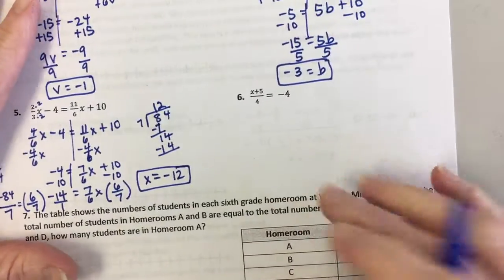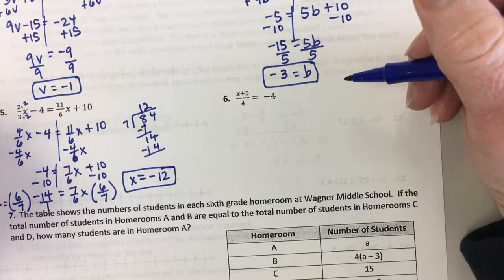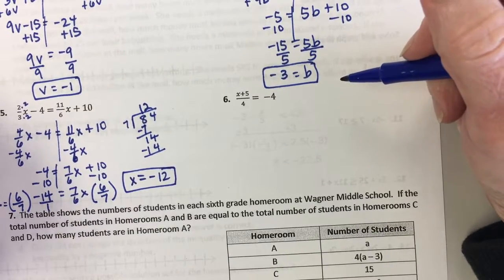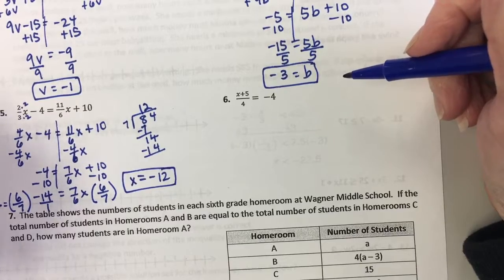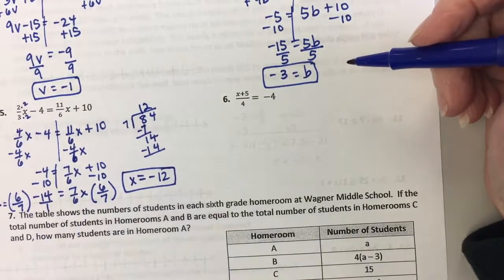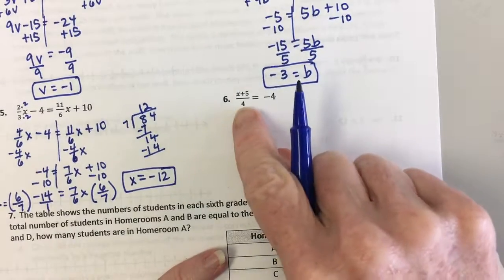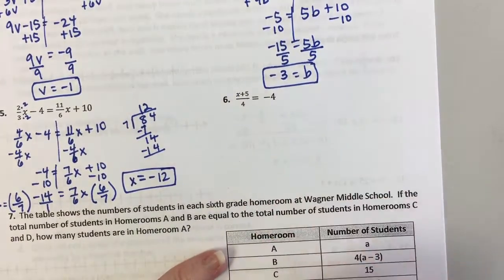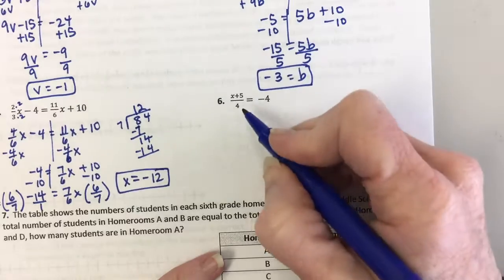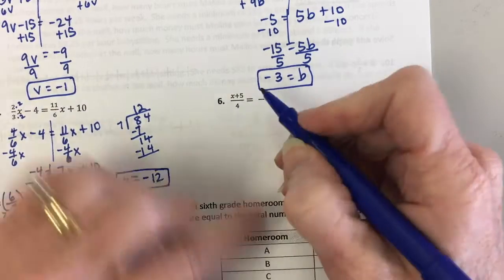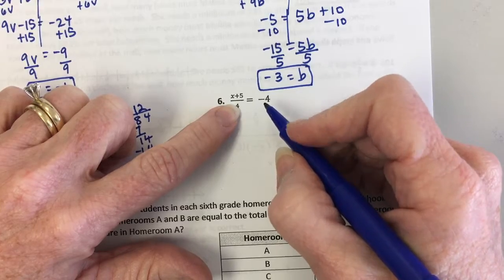All right, and then number 6, we haven't really seen a problem like this before, but I want you to see it because it could come up later on a STAAR test or something like that. So in this problem, normally we do the adding and subtracting part first, but because this whole quantity is being divided by 4, we're going to get rid of that first. And so the opposite of dividing by 4 would be multiplying by 4.